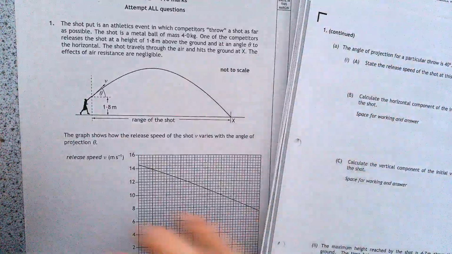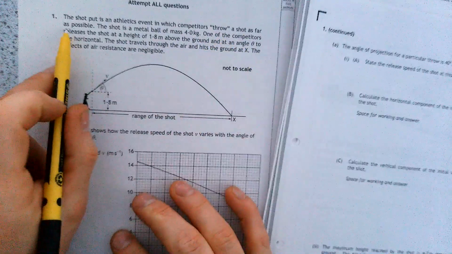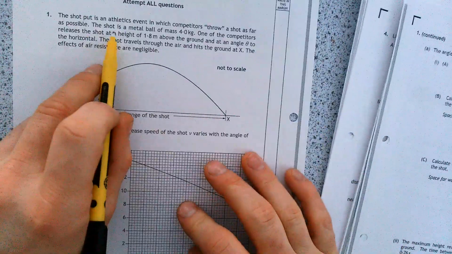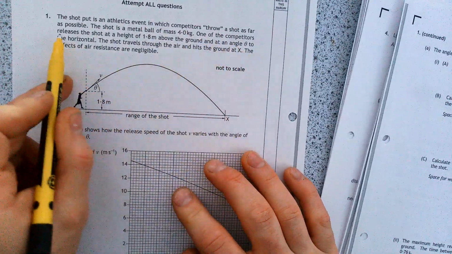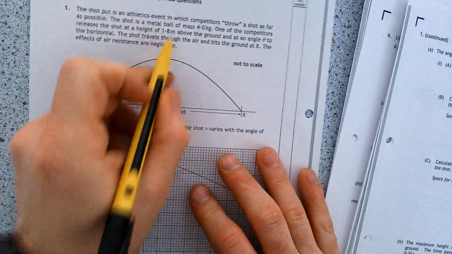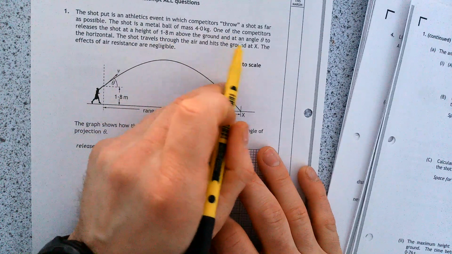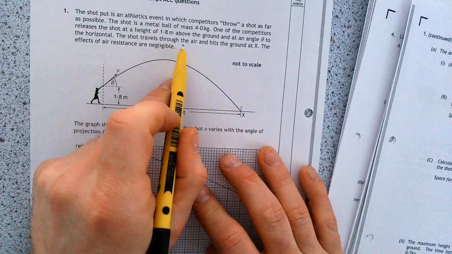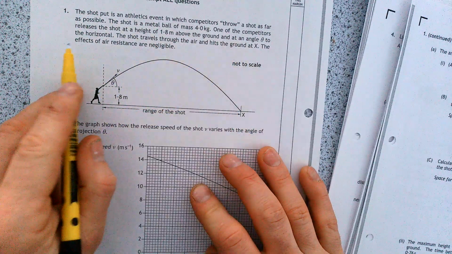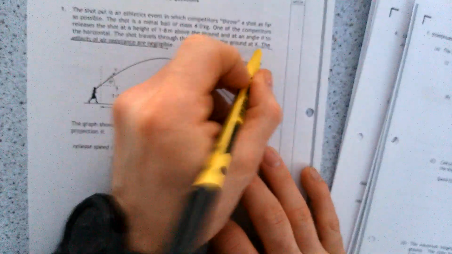Question 1. The shot put is an athletics event in which competitors throw a shot as far as possible. The shot is a metal ball of mass 4 kilograms. One of the competitors releases the shot at a height of 1.8 meters above the ground and at an angle theta to the horizontal. The shot travels through the air and hits the ground at X. The effects of air resistance are negligible. Here, we ignore air resistance.